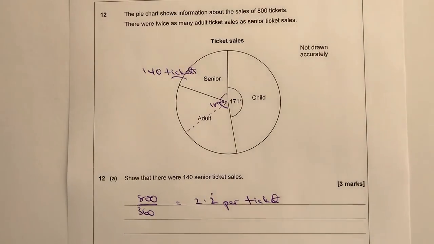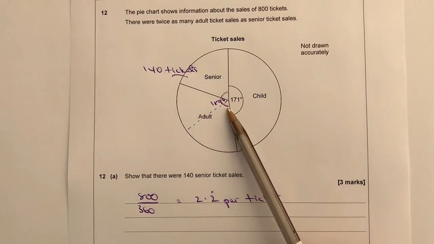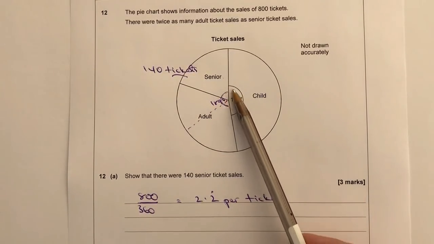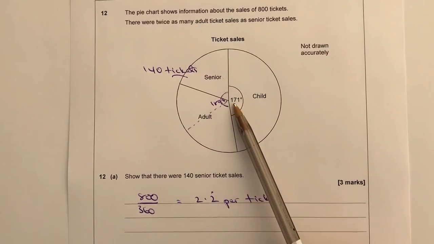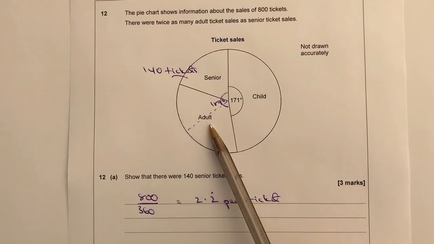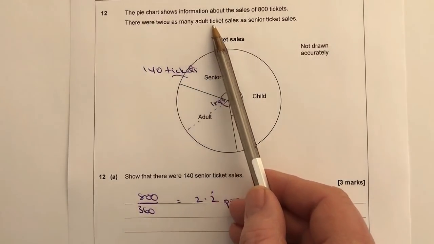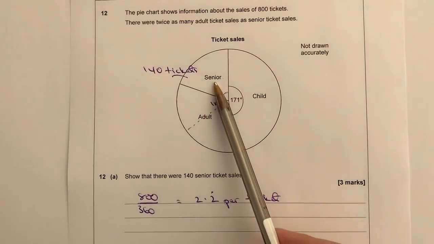I'll just cover that again. This is 189 degrees because this whole circle is 360, and we know this is 171. We also know there's twice as many adults as there are seniors. That's what it says, twice as many adults as there are seniors.